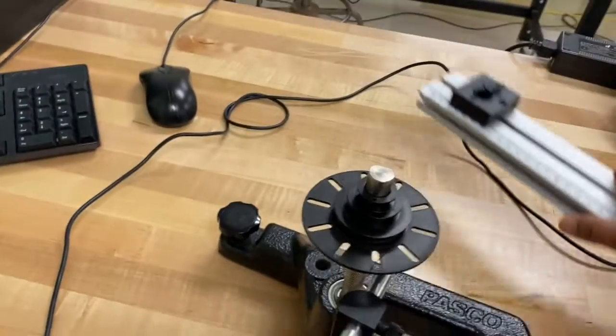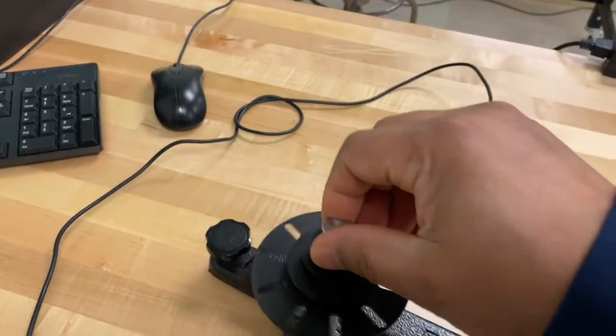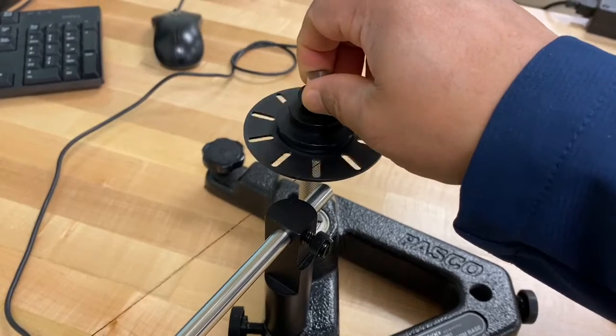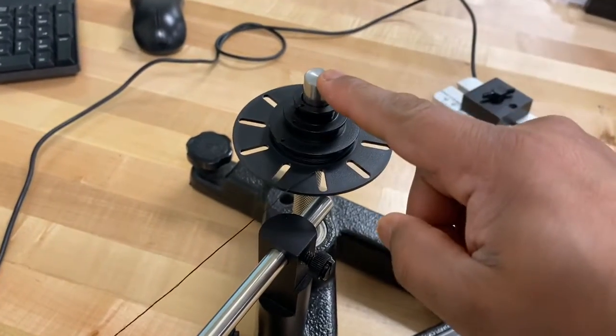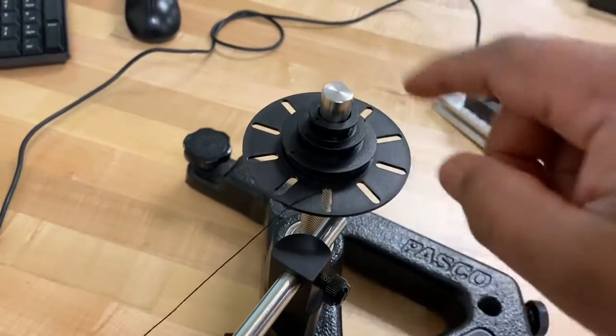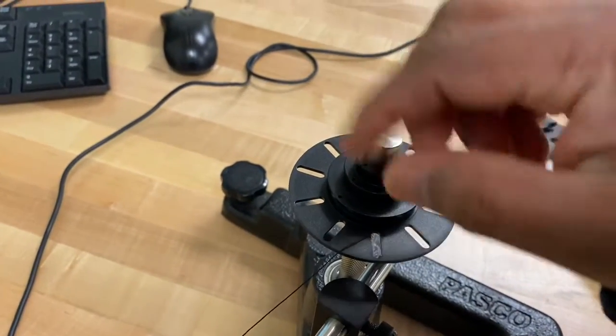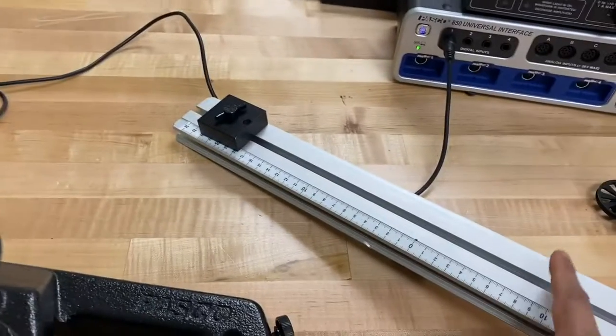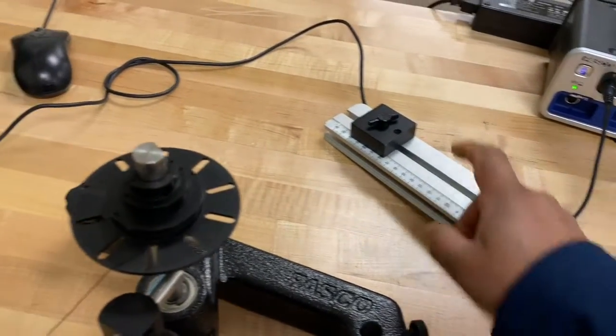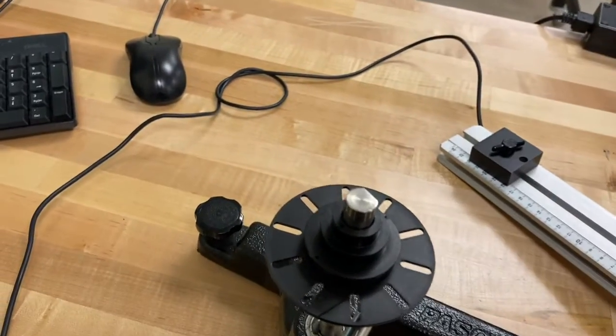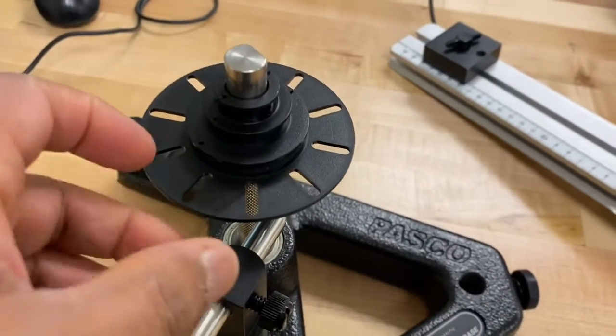I can connect them, and you can see this axis is free to rotate. So if I apply torque on this axis, torque on this system, system will rotate. This plus the rotating platform, everything will rotate because of the torque.